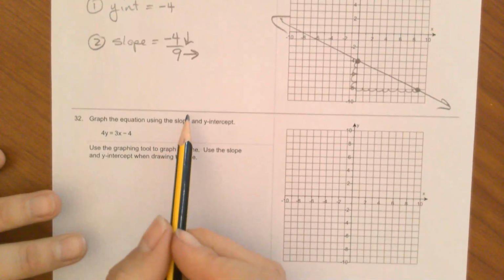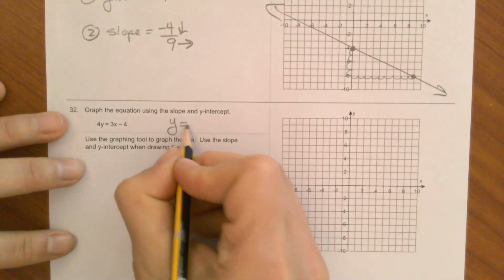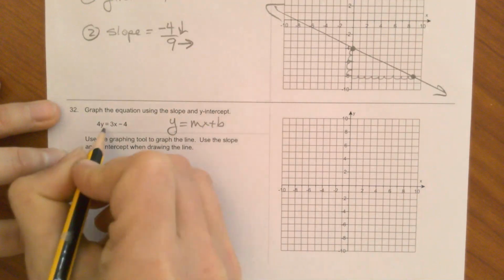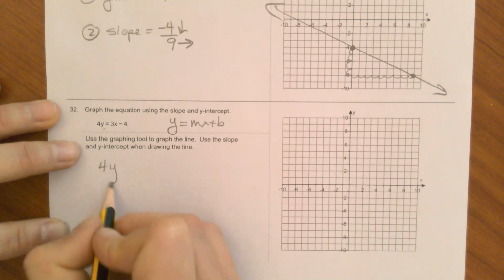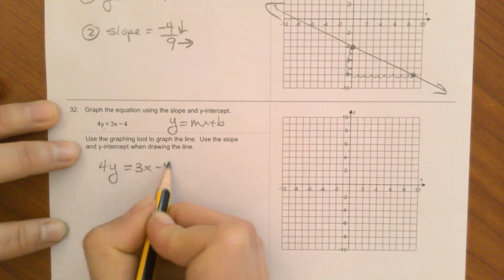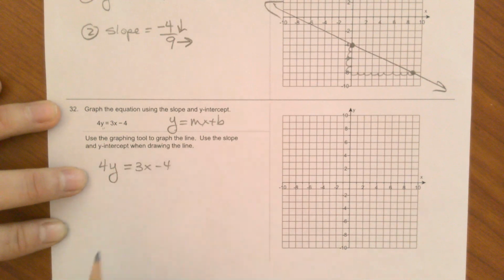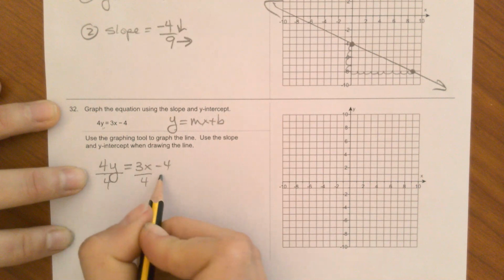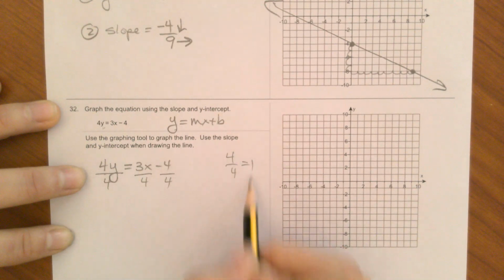Okay, let's do the next one. Graph the equation using slope y-intercept form. So now it has to be in the form like this. Y has to be alone. You can see y is not alone, so what we need to do is make y alone. So let's copy it out. So how can I get y alone? What do I have to get rid of? I have to get rid of the 4. So divide by 4, divide everything by 4. What's 4 over 4? 1.